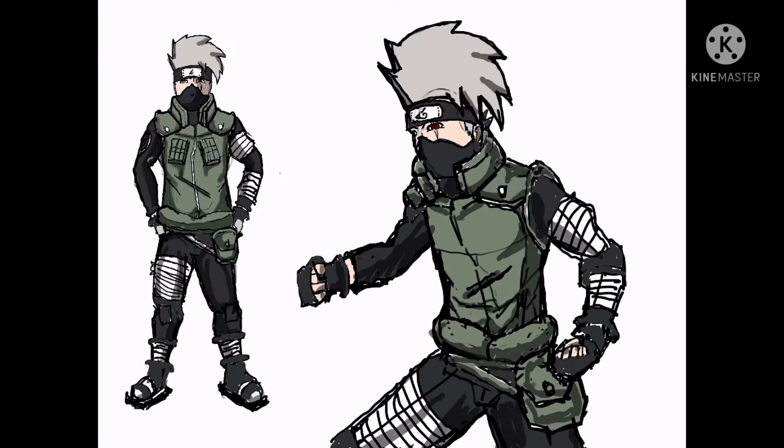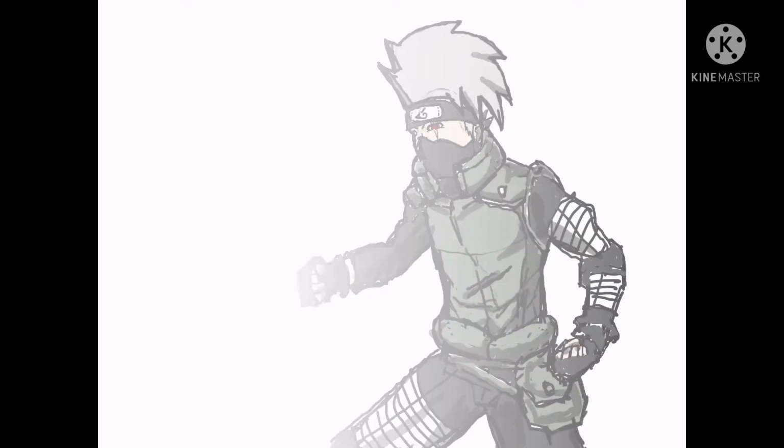Okay, so today we're going to learn how to draw Kakashi from Naruto Shippuden. I really like drawing Kakashi just because he's really easy and he's one of my favorite characters. But how we're going to start is we're just going to draw an oval, just like a circle, and we're going to erase a little bit of it so we can kind of contour the face a little bit.